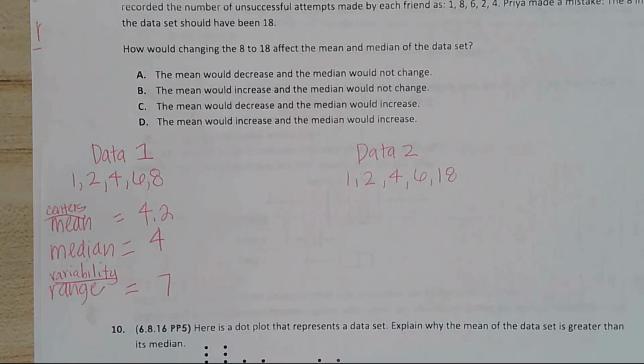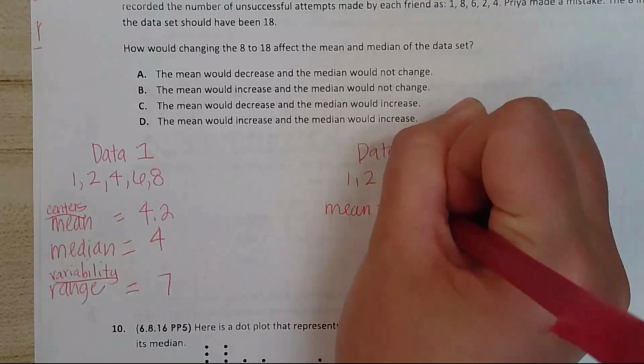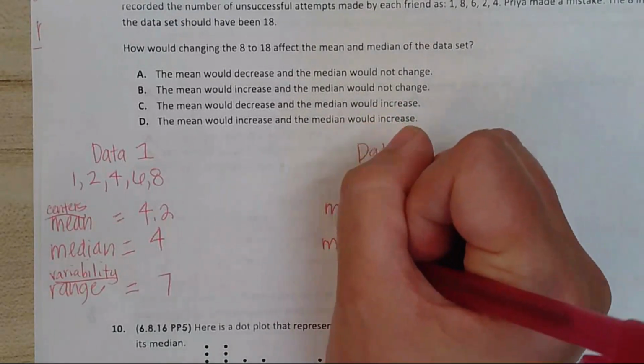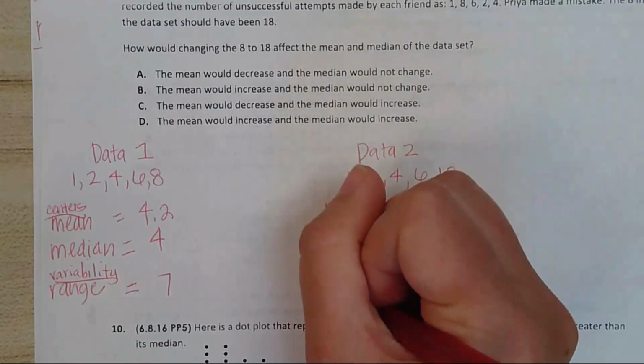What's my mean? 0.2. What's my median? 4. What's my range? 17.